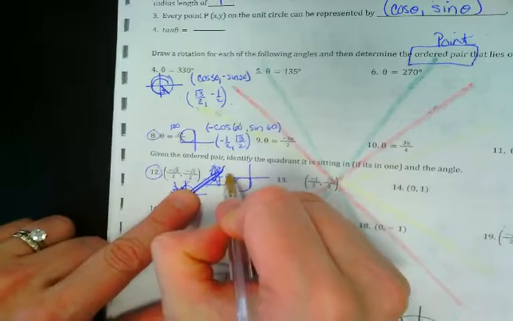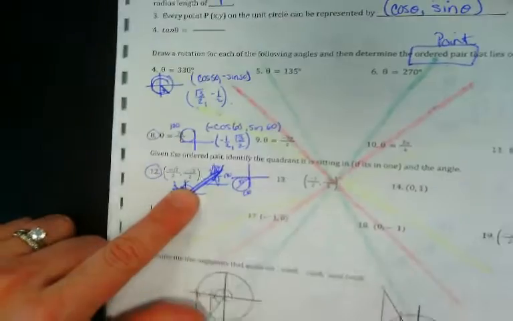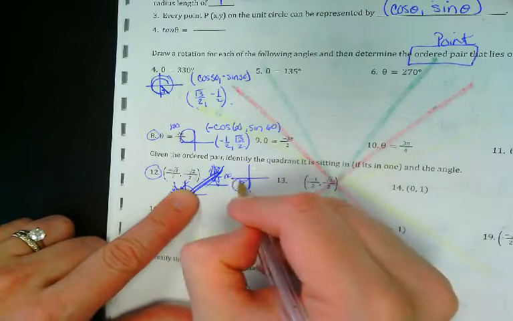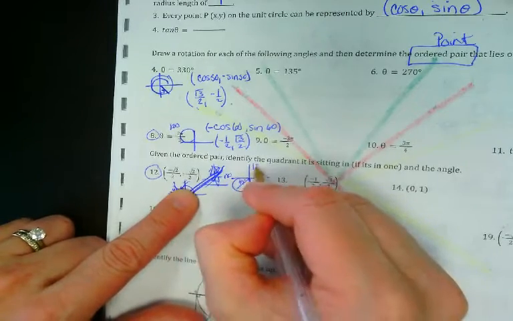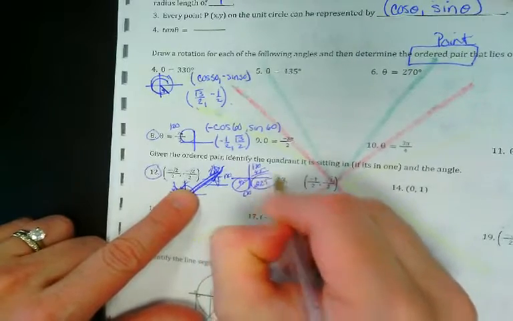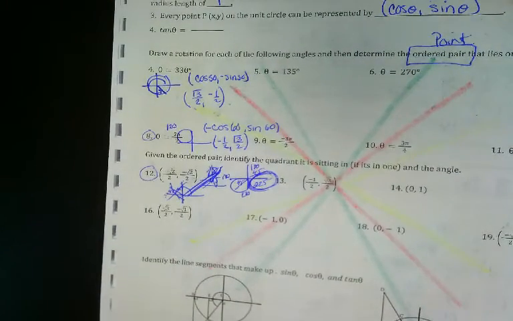So I actually want to be between 180 and 270. So what does that get me? What am I doing with those numbers now? Adding. 180 plus 45 should get me 225. Okay. And then I think the rest is everything we've done here.